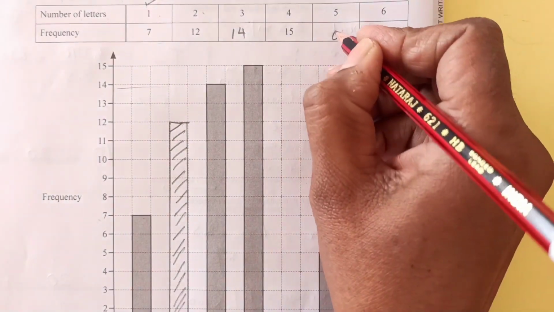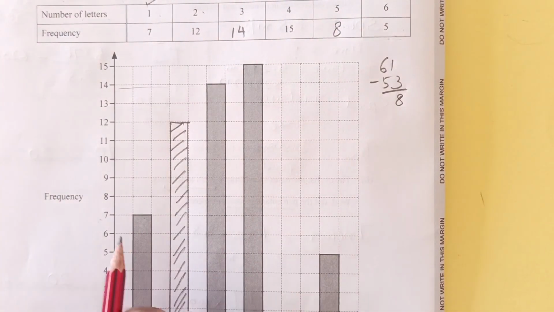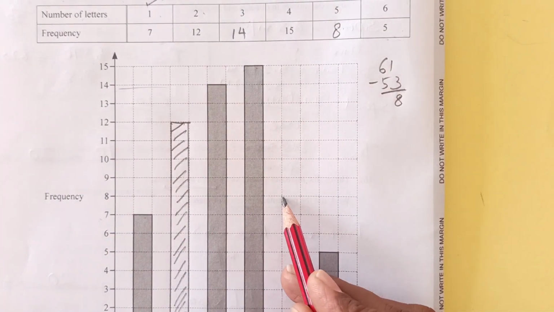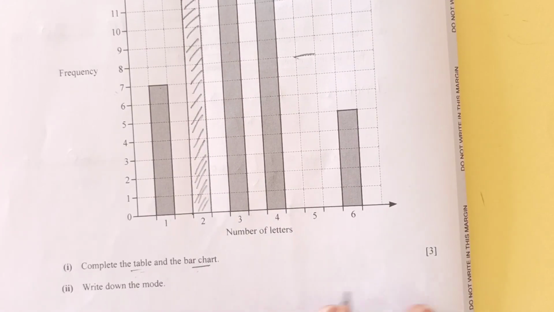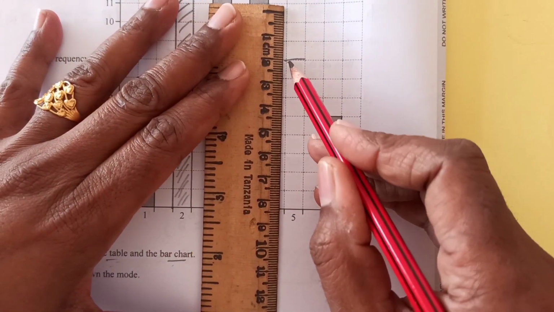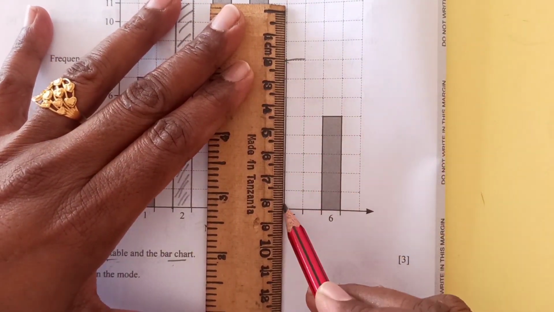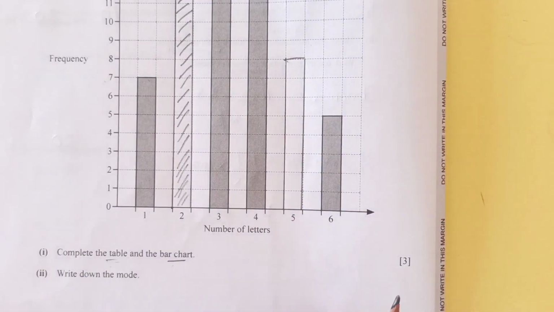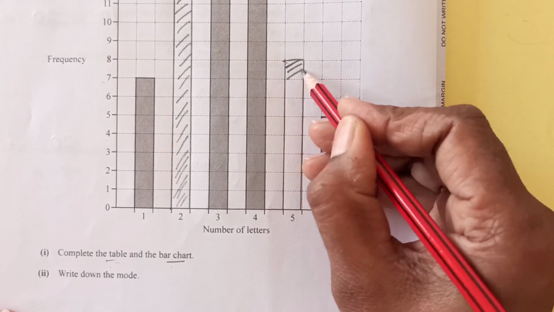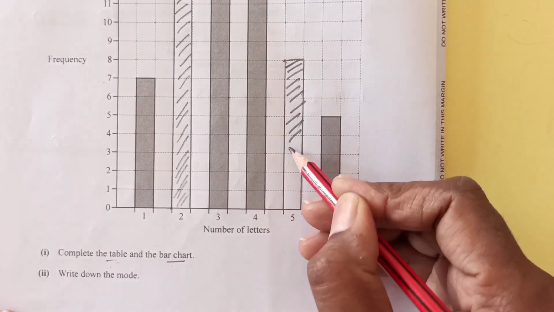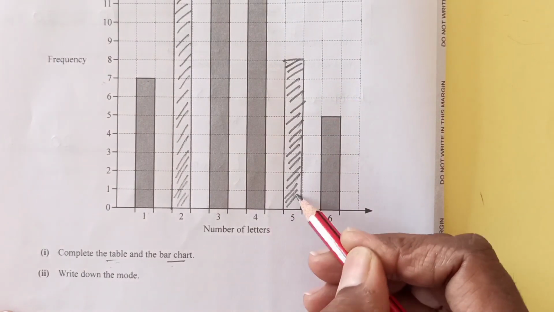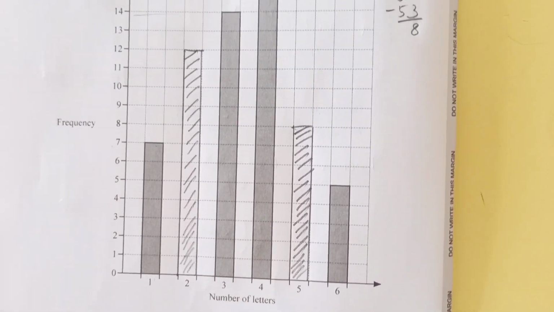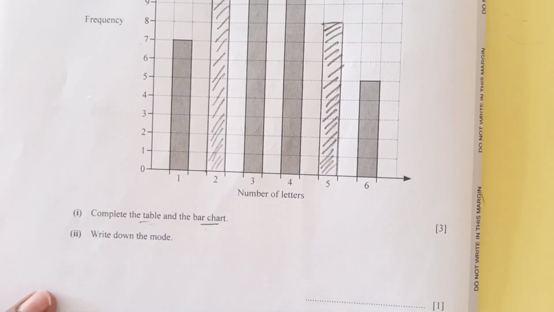So this is 8 here, then we can complete it here. 8 is here, this one. Like this. Okay, so now you see, by doing this you will be able to get 3 marks.